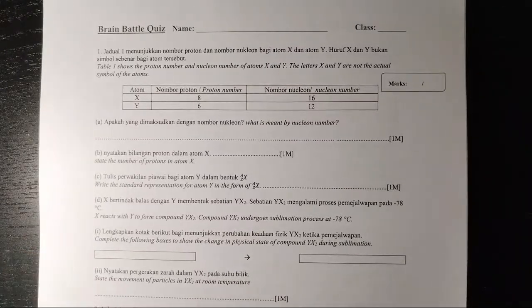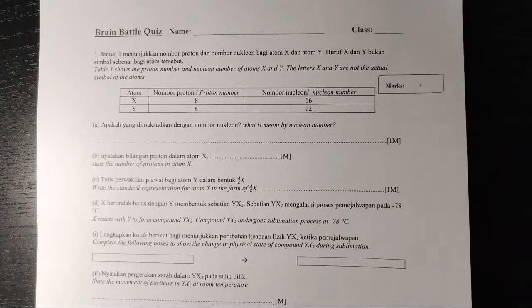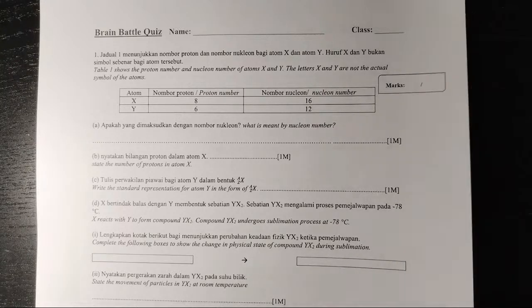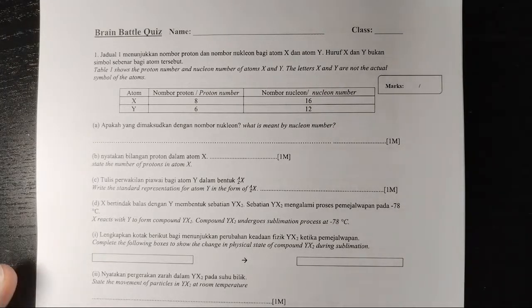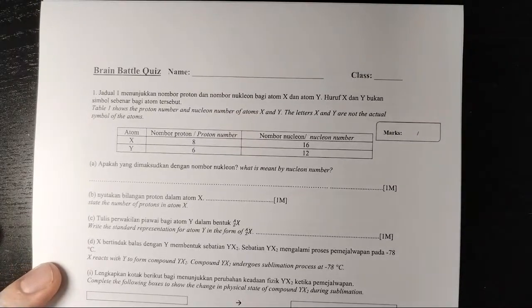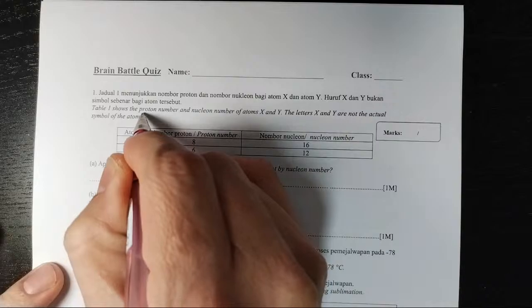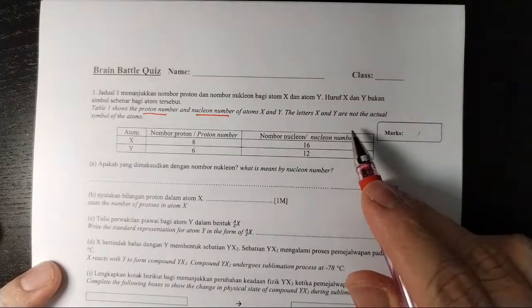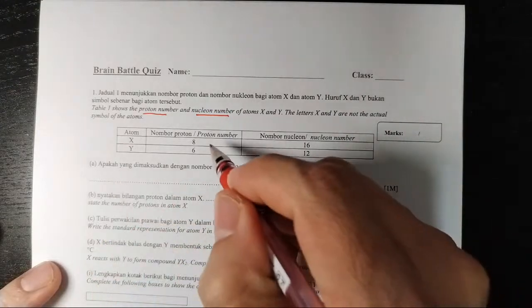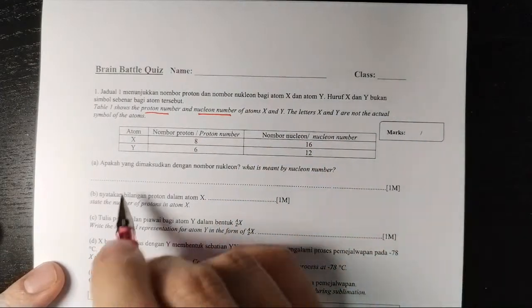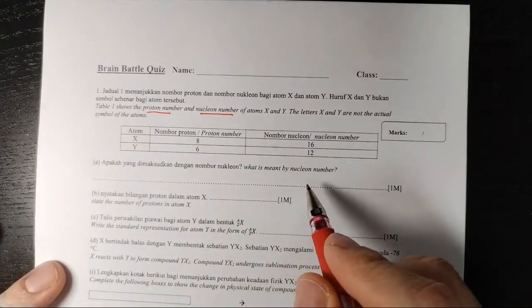So let's discuss the answer scheme for the quiz today. We start from 4A first, and after this, go to 4B, so at least you can see the questions and the pattern of the questions. First question: the table shows the proton number and the nucleon number of atoms X and Y. The letters X and Y are not the actual symbols. So first question, what is the meaning of nucleon number?